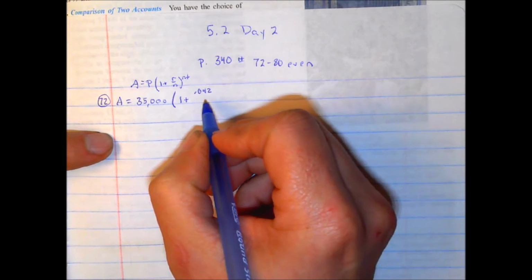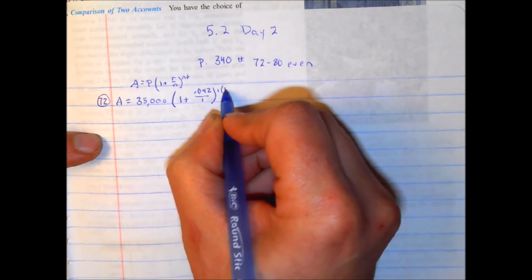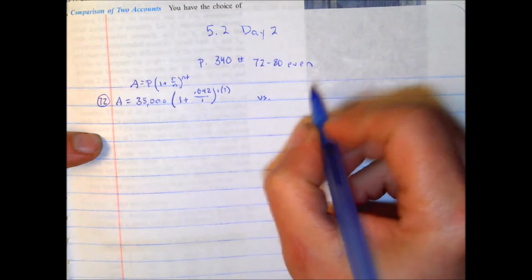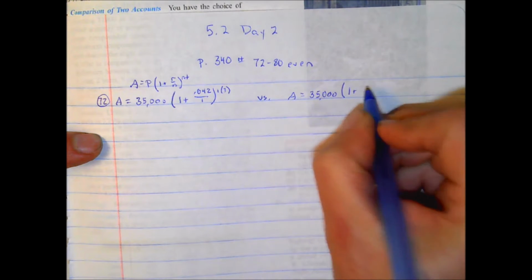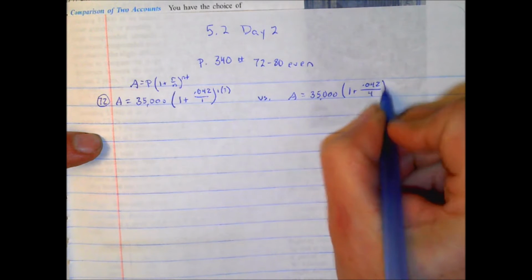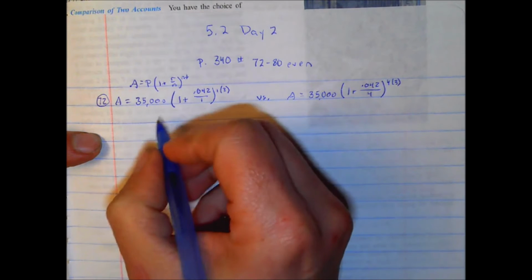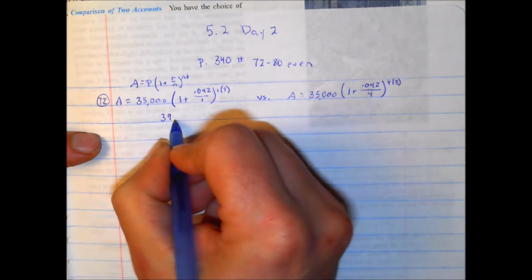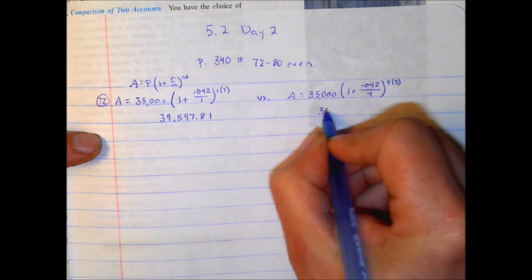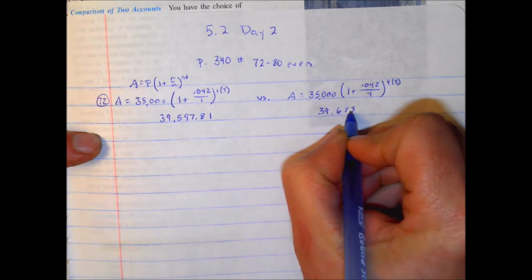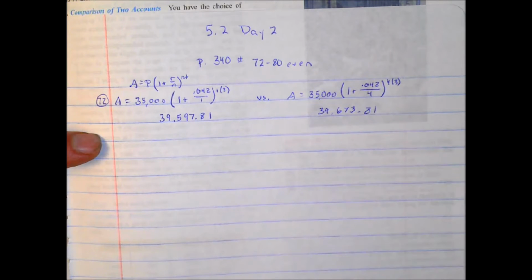4.2%, 3 years compounded first annually, so annual would be 1 times a year, versus quarterly, which would be 4 times a year. Okay, so we want to find both of those there. Put them into your calculator. This comes out to be $39,597.81. This one comes out to be $39,673.81. So the more that it's compounded, the more interest you make.